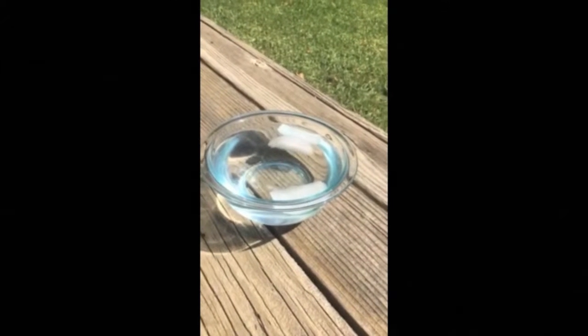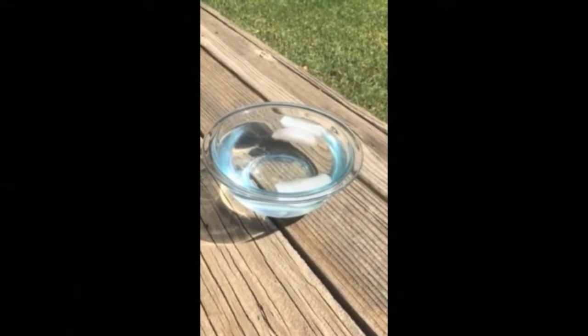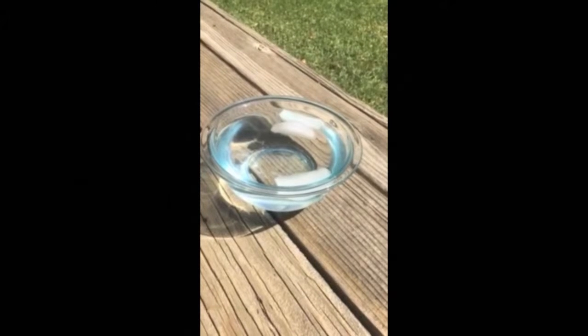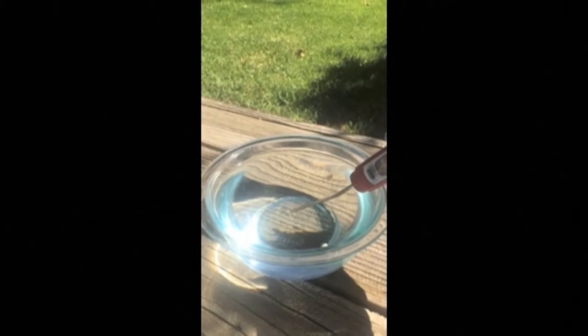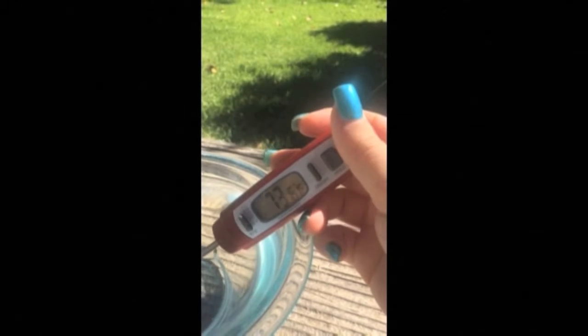Conduction is heat transferred by direct particles of matter, normally from a region of higher temperature to a region of lower temperature. In this experiment, it's from the sun to the water. After 2 hours, my final water temperature was 72.8 degrees, and it was 90 degrees outside.